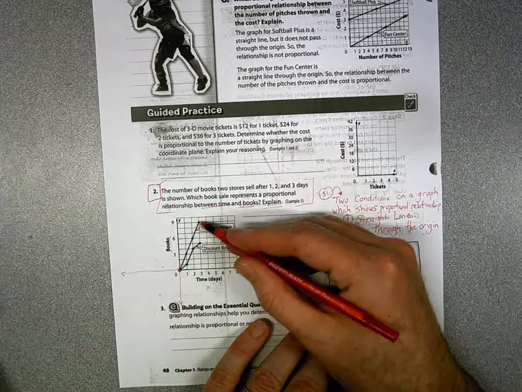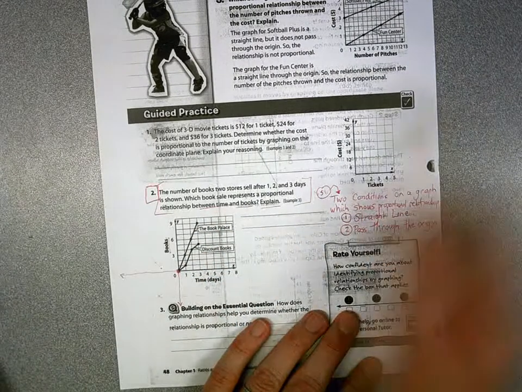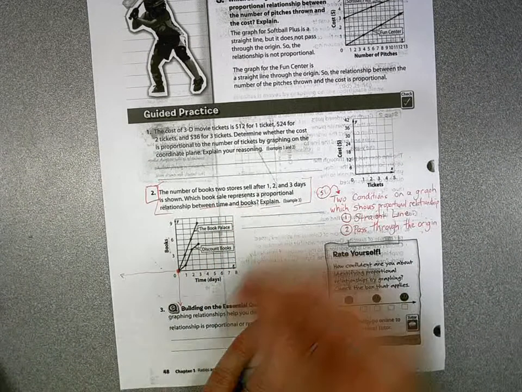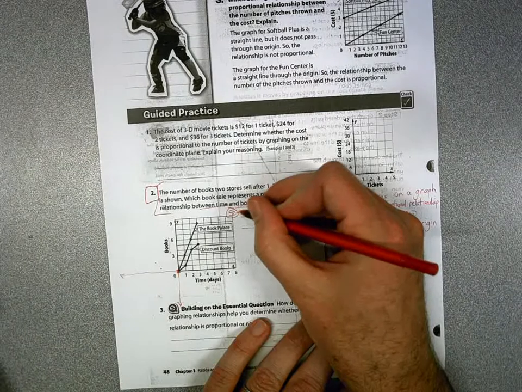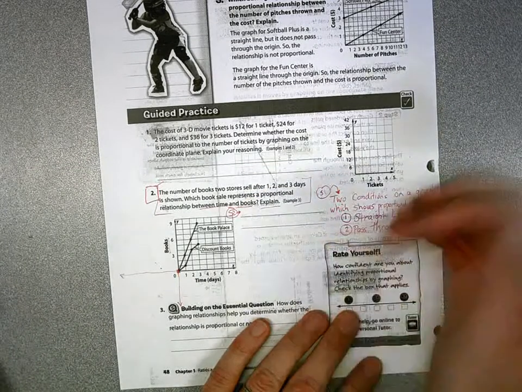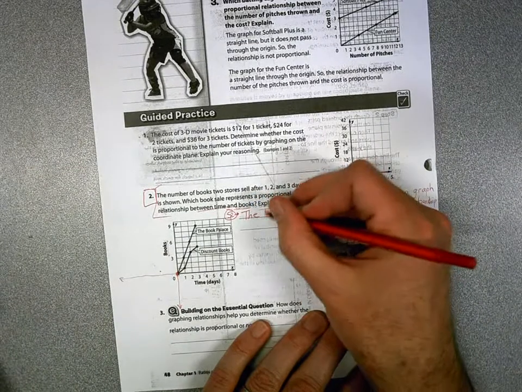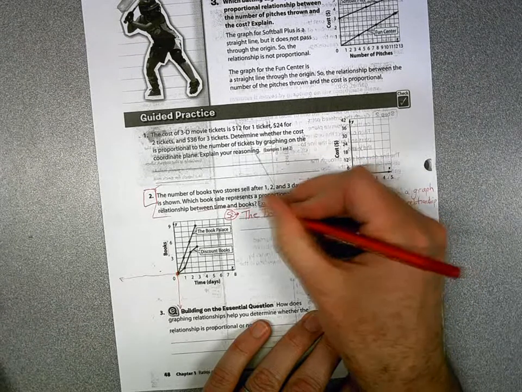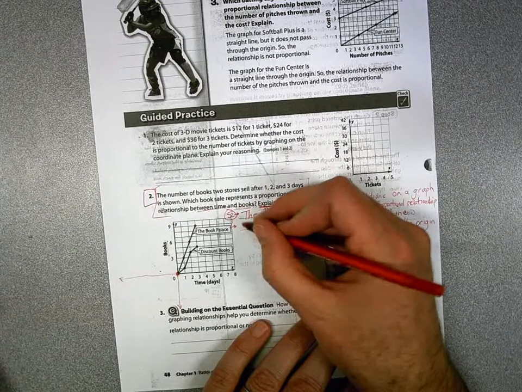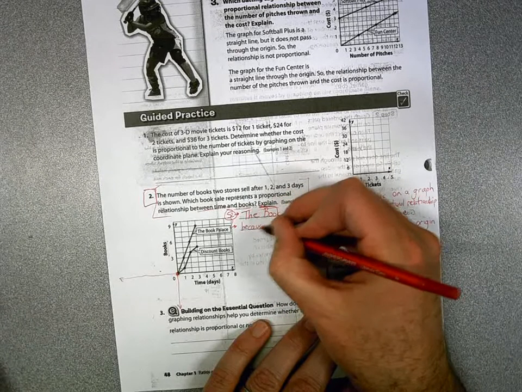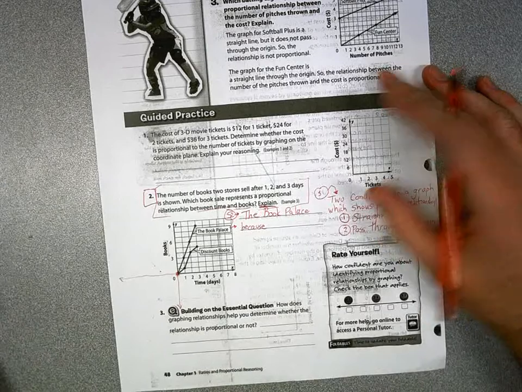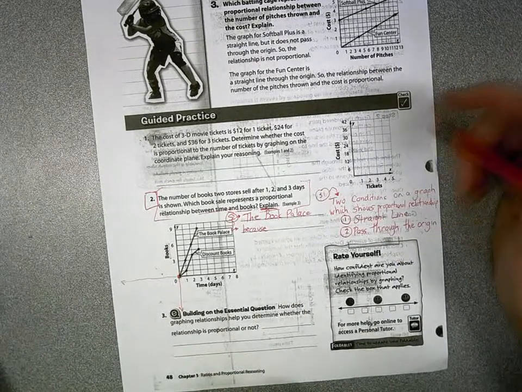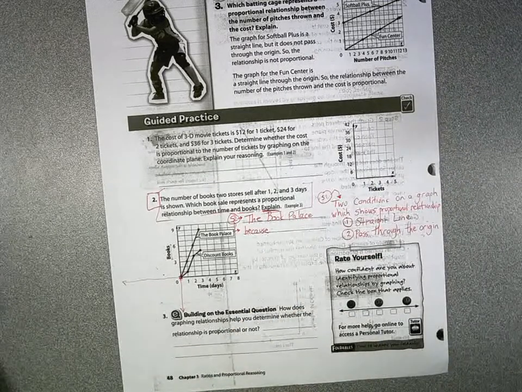So this is not a proportional relationship. This is. So when I reread this, it says, which book sale represents a proportional relationship between time and books? This is step 2. We're going to answer our question here. So step 2, we're going to go ahead and list it. It's the Book Palace. But don't forget, it does say explain, and we need to make sure we remember. We need to give a reason why that's the case. So we use the word because. And now this part is very easy. On your homework tonight, your explanation is a very clear-cut explanation.